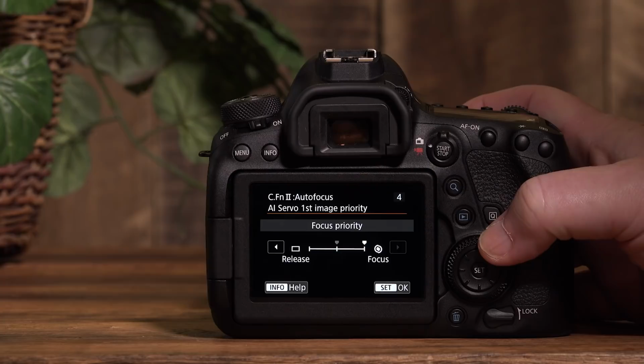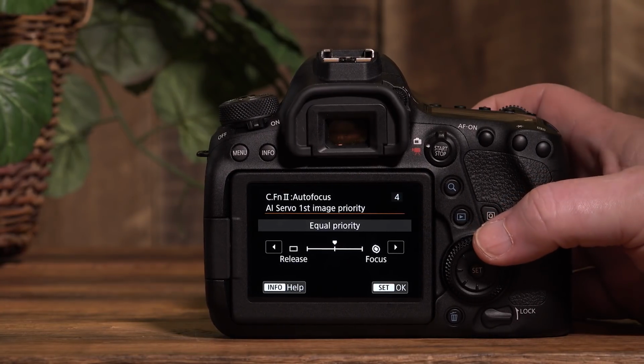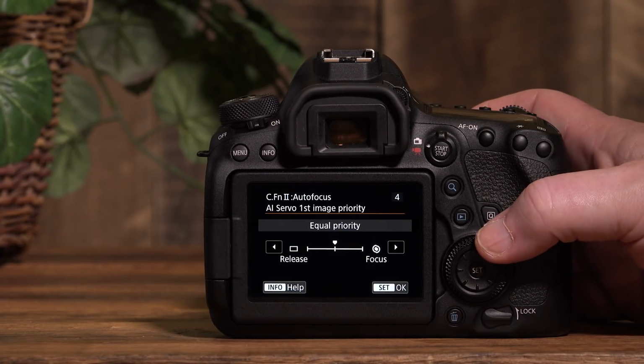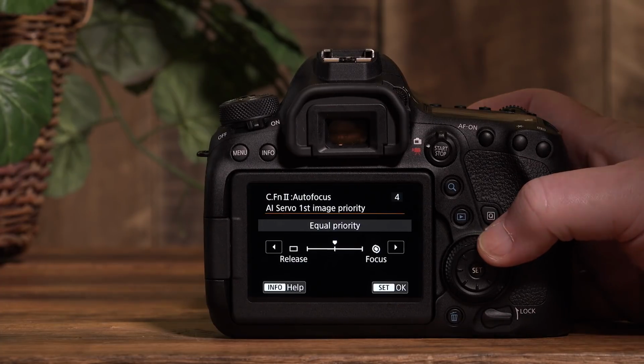Now, you can see the pluses and minuses on top of that. If you set it to release, you get that shot. You're more likely to get the shot of the ball on the bat or the golfer hitting the ball, for example. But if you set it to focus, you're more likely to get a clear shot. It's a trade-off, and you have to make a decision which way you want the camera to go.